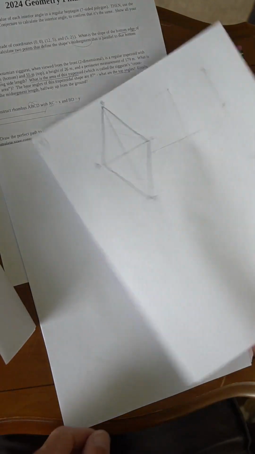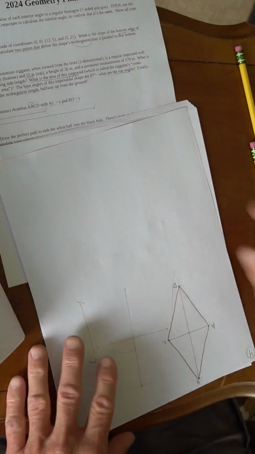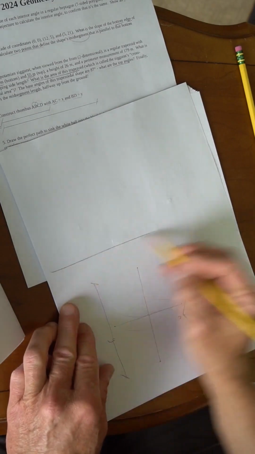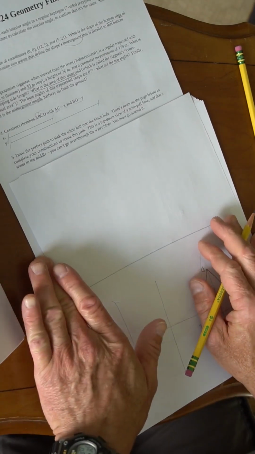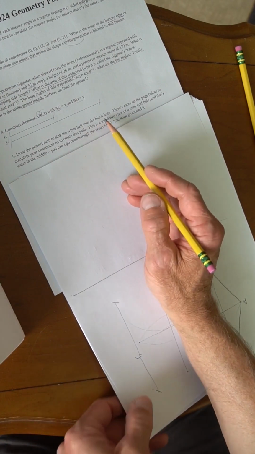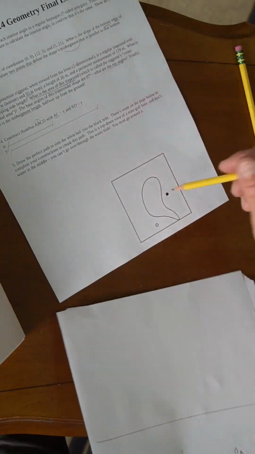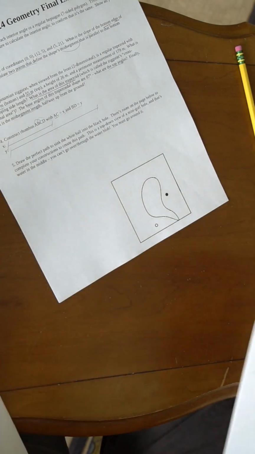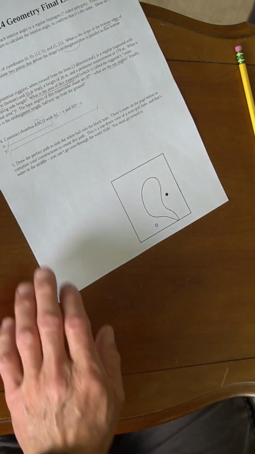All right, number 5. I'll do it this way to keep things nice and clean. Draw the perfect path to sink the white ball into the black hole. There's room on the page below to complete your construction to create this path.